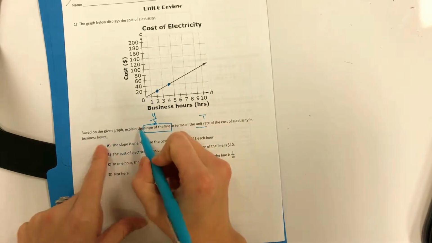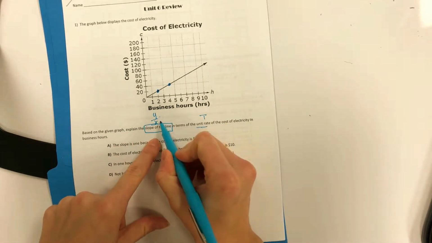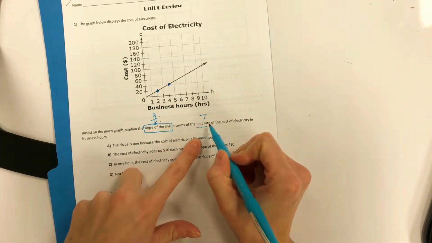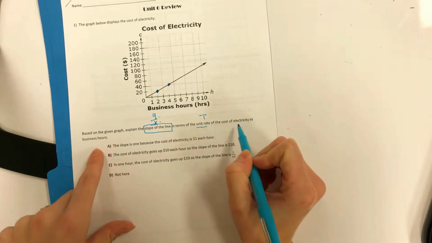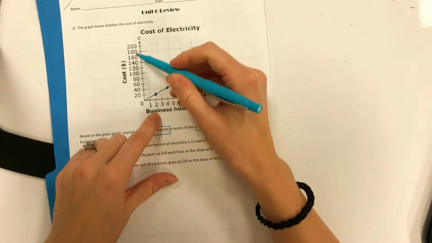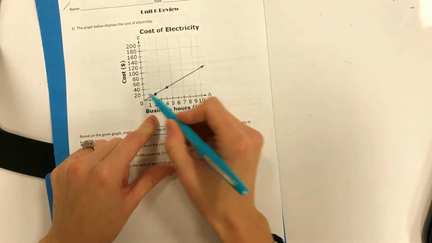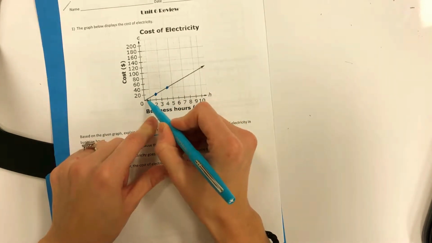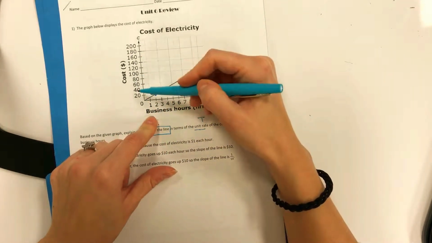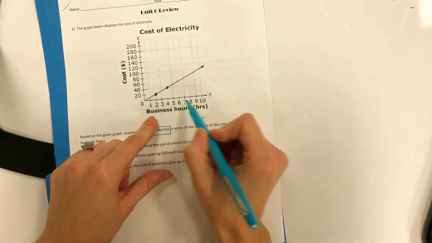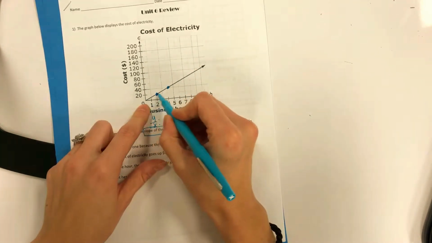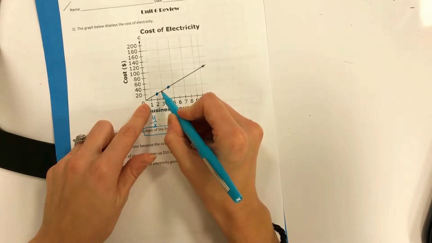So anyway, based on the given graph, explain the slope of the line, that's your y over x, in terms of the unit rate, so over 1, of the cost of electricity in business hours. Remember, if you've got a graph, look at your numbers here. Don't count your squares because it's not always going by 1. See, look over here, it's going by 20s, and down here it's going by 1s. So you've got to make some good points on this line.